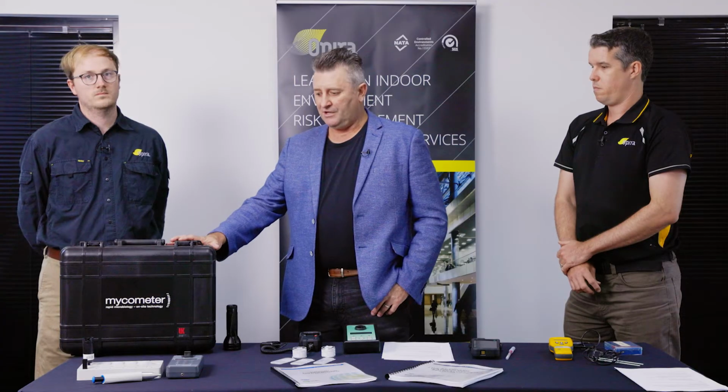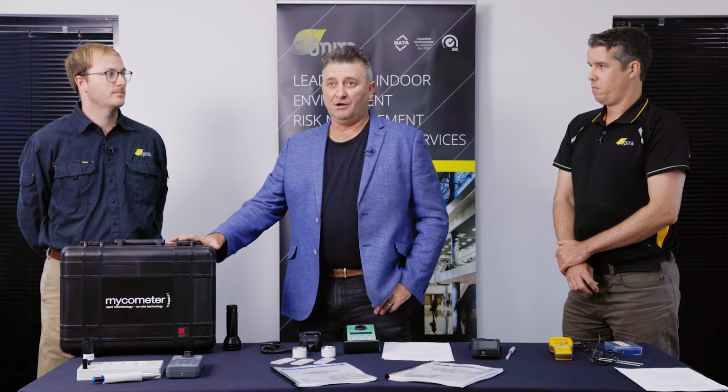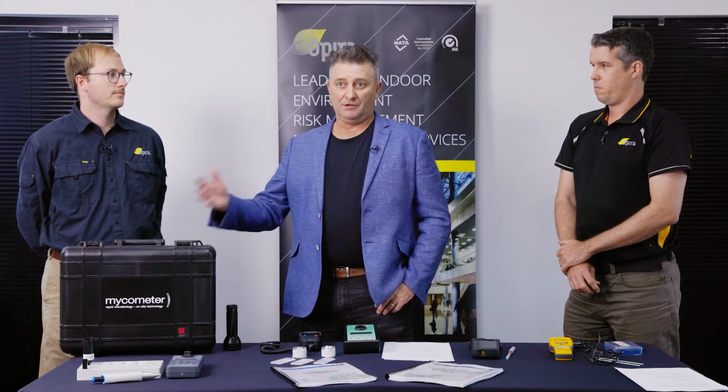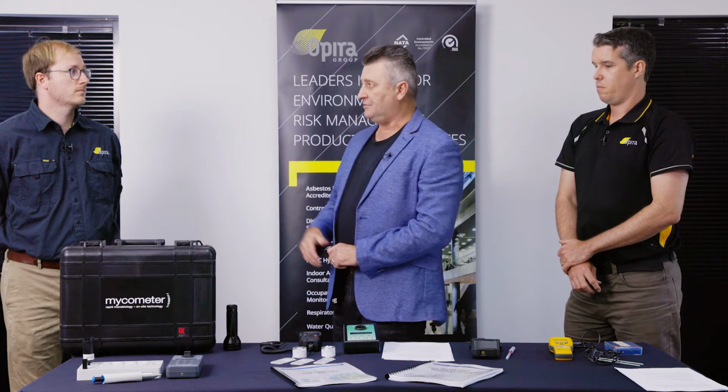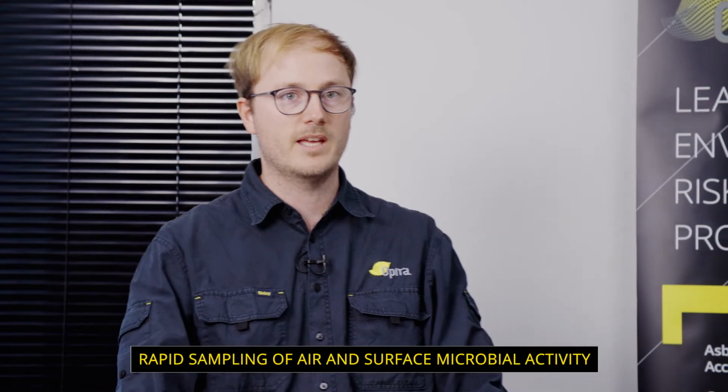So Stuart, I know that this is one of our most recent purchases, the Micrometer. It's a bit of a leap forward in rapid microbiology for these types of projects, where we can give a clearance on a day straight after the work's been done. There's a little bit of bucket chemistry involved. Stuart, can you run us through the Micrometer for air and surface, and how you use it on projects? Yeah, so the Micrometer is a really good device. It's capable of giving rapid turnaround within a few hours for air and surface swabs. It can detect the microbial activity on the surface or in the air, as compared to sending the samples away to a laboratory and waiting days for analysis results.